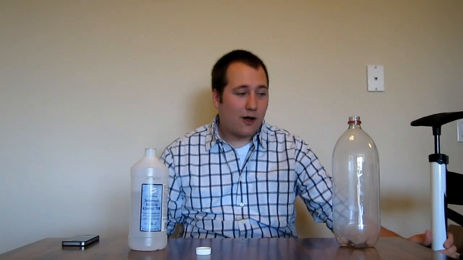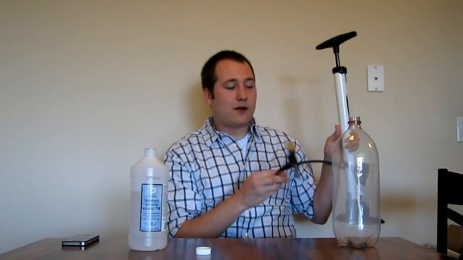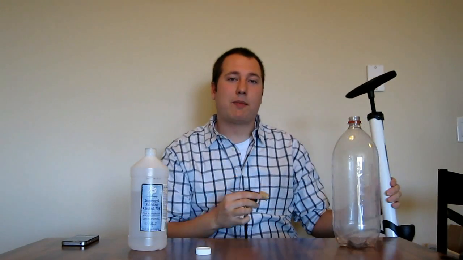So I hope you guys like this activity. All you need to do it at home is a bike pump and a cork, so you can close a bottle off, and some of this isopropyl alcohol. And you can actually do this activity with water too. You just can't see it as well since there's not as much pollutant inside the water as the alcohol.